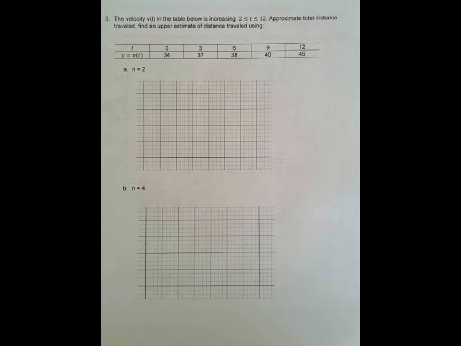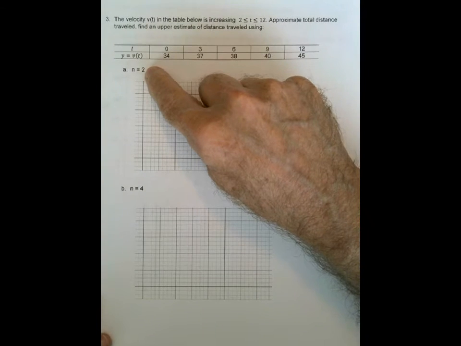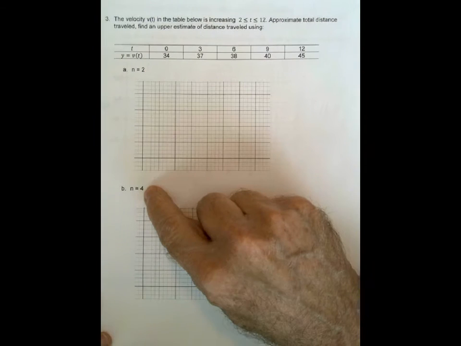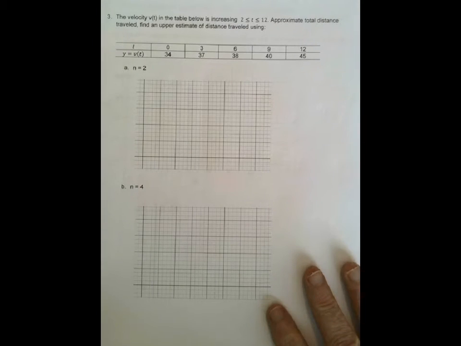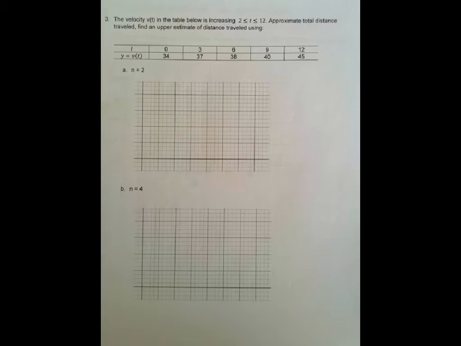Okay, the velocity v of t in the table below is increasing from a time of t equals 2 to t equals 12, right? Approximate the total distance traveled and find an upper estimate of the travel distance using n equals 2, that's 2 subintervals, and n equals 4 subintervals. Now, in this case, we're going to focus not on the difference between the overestimate and the underestimate, but on what happens if we choose different numbers of subintervals, and how that affects our estimate.